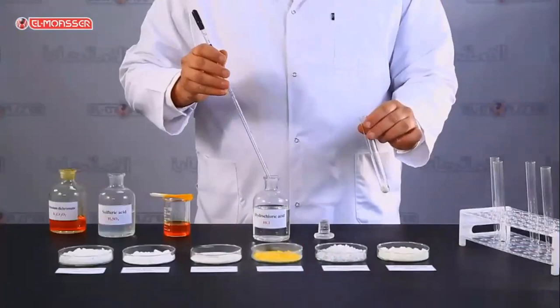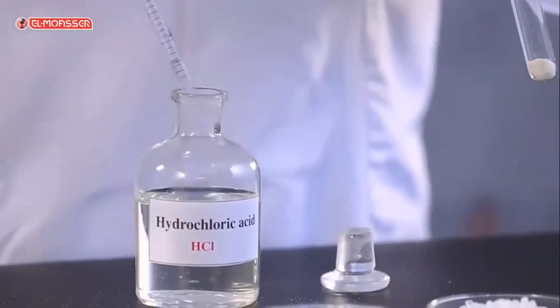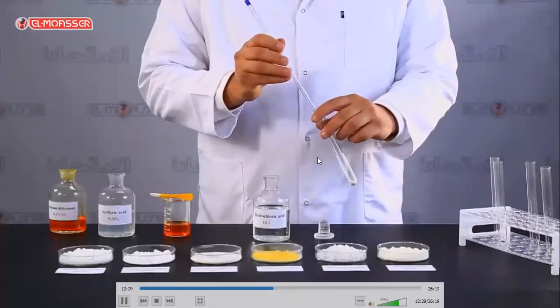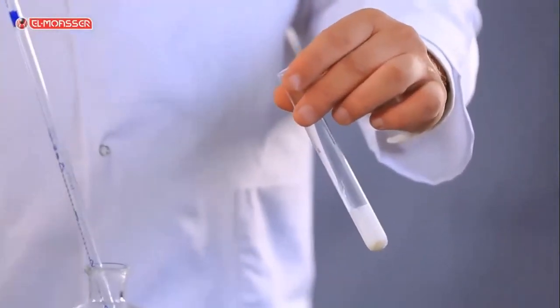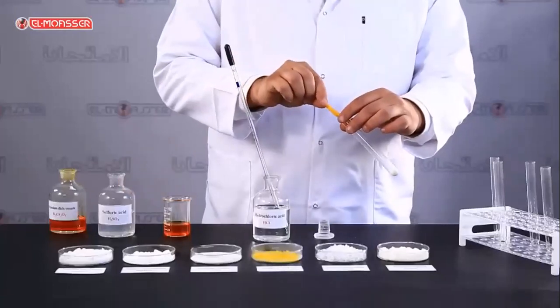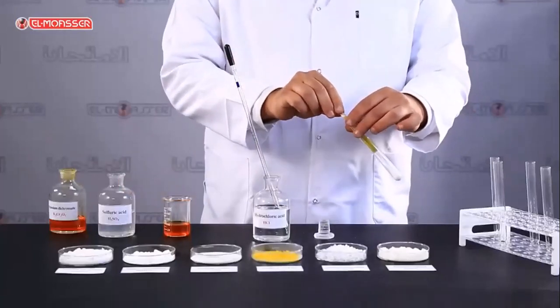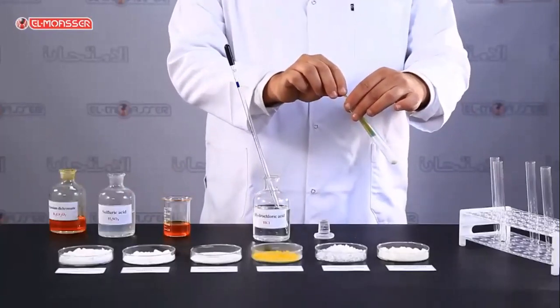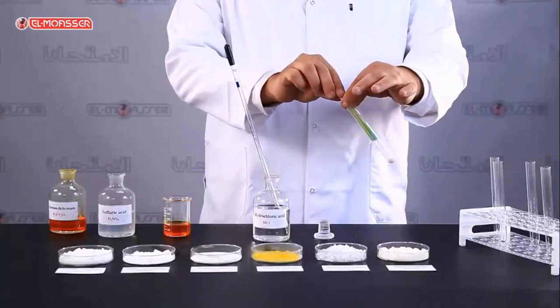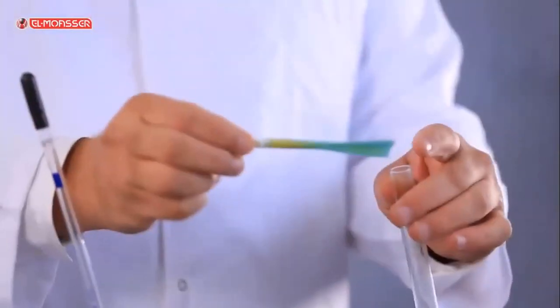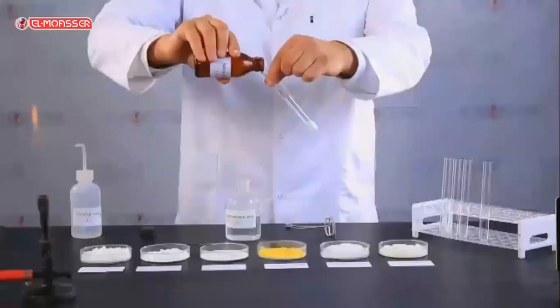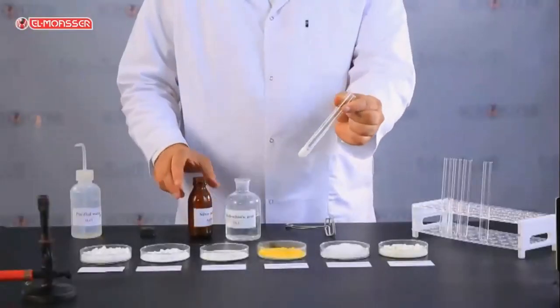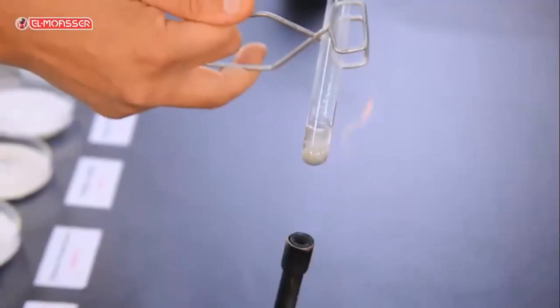Summary. On adding diluted hydrochloric acid to sodium sulfite salt, a sulfur dioxide gas evolves. That changes a paper wetted with acidified potassium dichromate from orange to green. On adding silver nitrate solution to sodium sulfite solution, a white precipitate is formed which changes into black by heating.